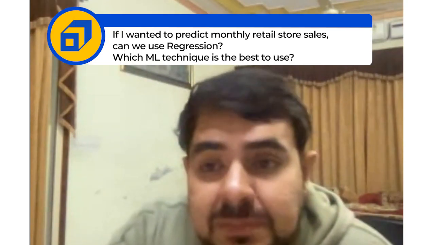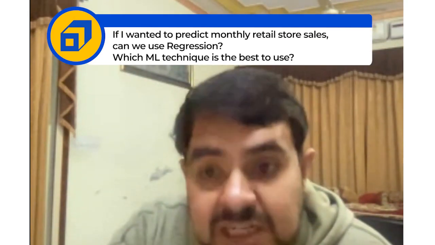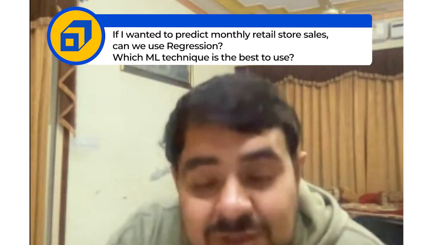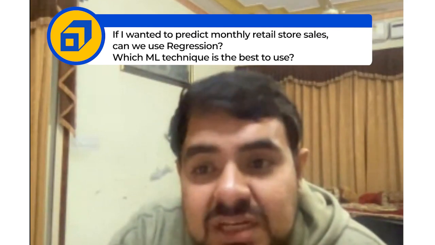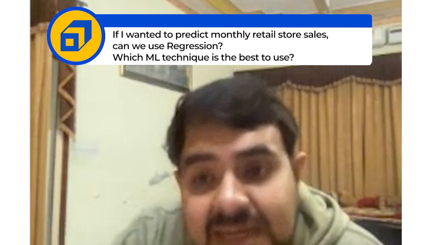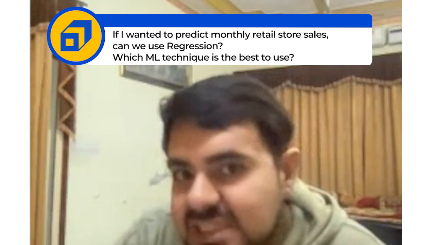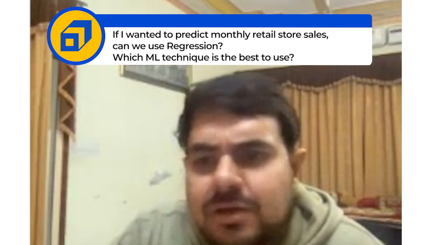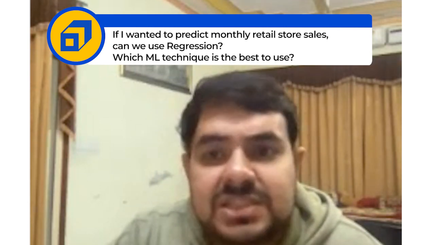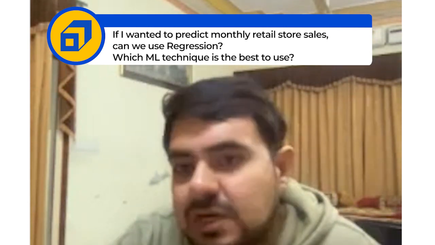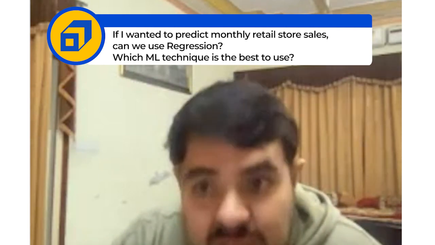If I wanted to predict monthly retail store sales, can we use regression? Yes, we should use regression for that. It's a continuous variable, so we use regression. Which ML techniques are best to use? Again, as I said, you start with the very baseline, linear regression, as I explained today. There are multiple algorithms like random forest, decision trees, XGBoost, and all those kinds of things. It depends, you have to try, and you have to understand why that algorithm works.